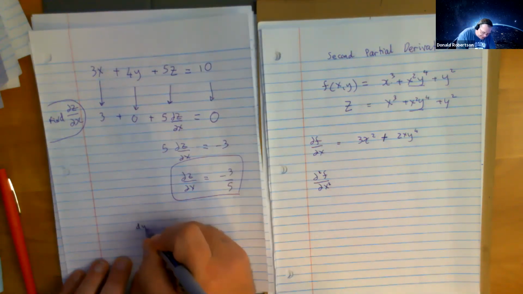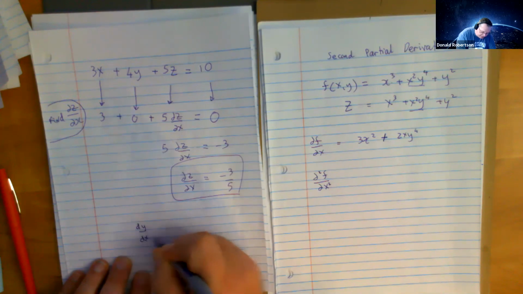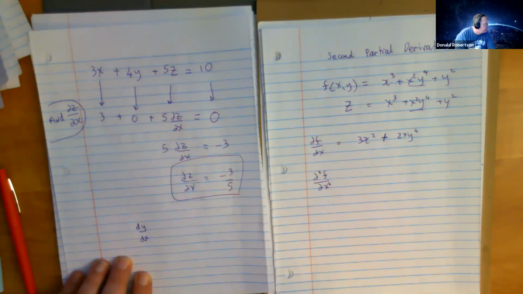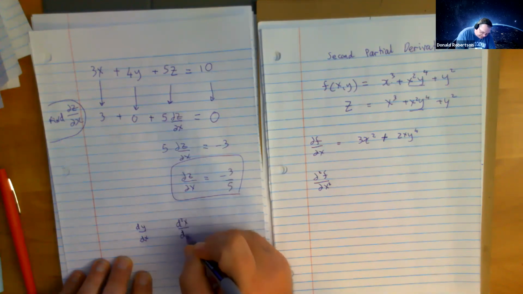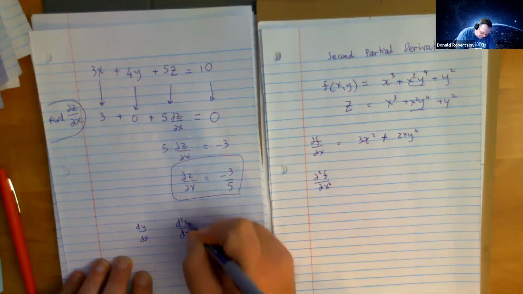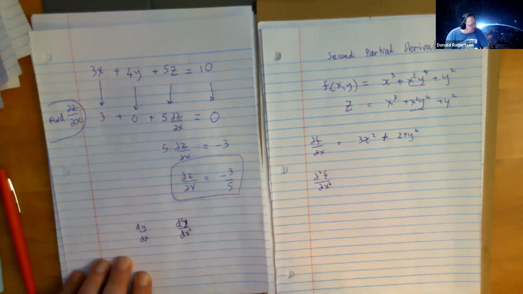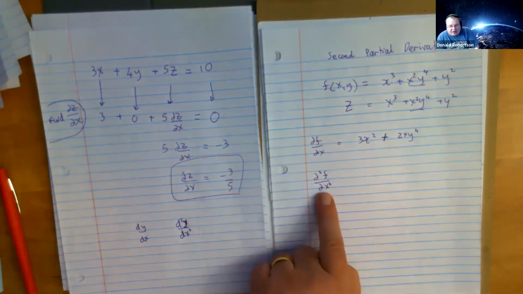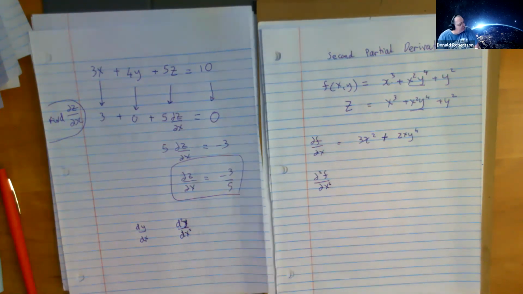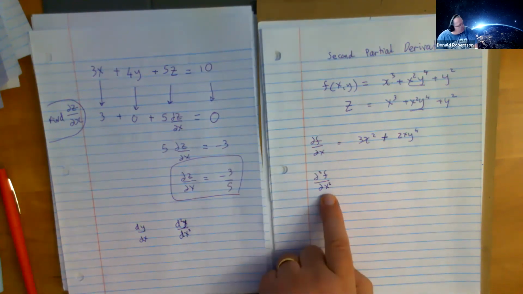Can you remember Calc 1, that first derivatives are sometimes written like that, and second derivatives were written like that? You remember that notation? No? Well, now you do. If you ever see that, it means second partial derivative with respect to x both times.